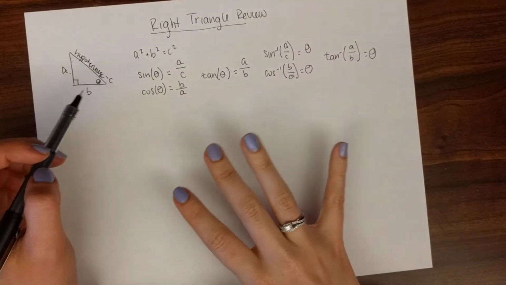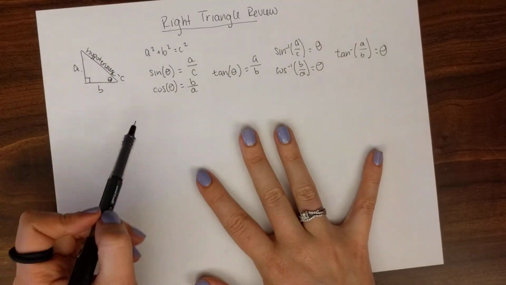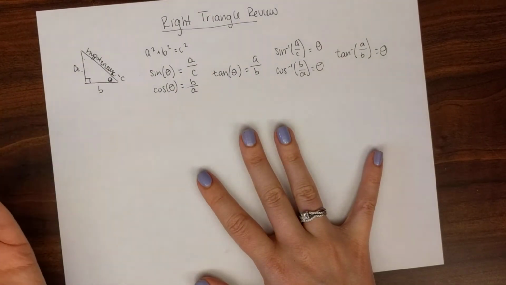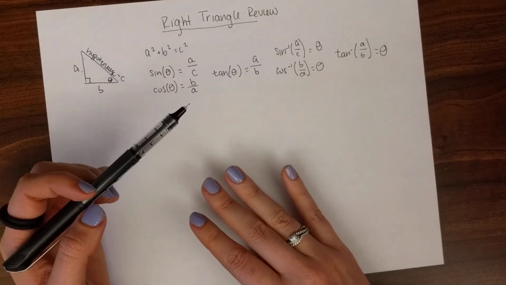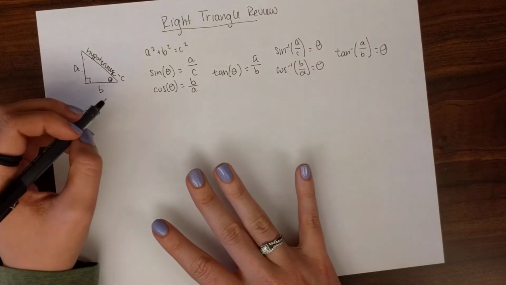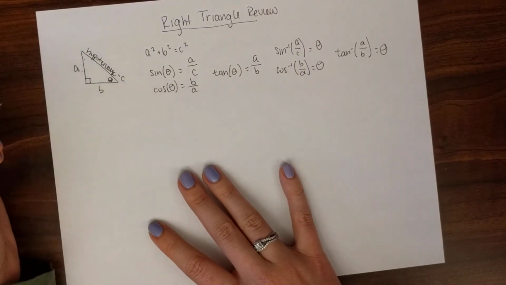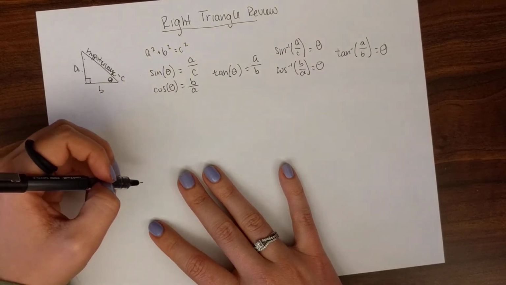Alright, so that gives us a nice little review of how the trigonometric identities are used here. Not identities, but trigonometric functions. Now, some popular right triangles that are used, so sometimes you'll see this in a lot of multiple choice questions just because the math is pretty easy.